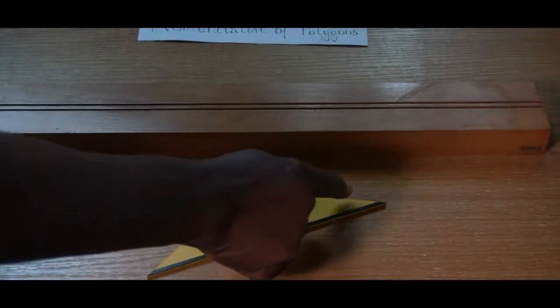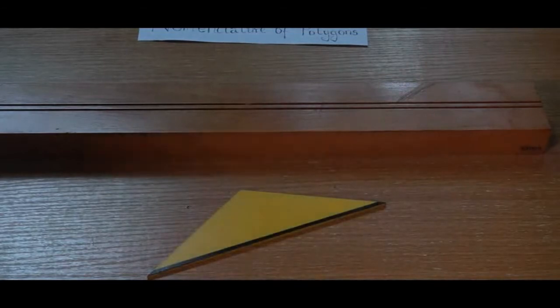We have another triangle here. What kind of triangle do we have here? Look at the sides. What can you say about the sides? Two sides are equal. Show me the two sides that are equal. These two sides. Equal. So we call it an isosceles triangle.